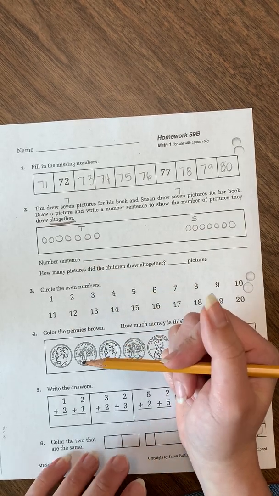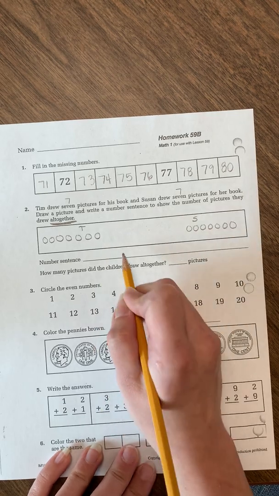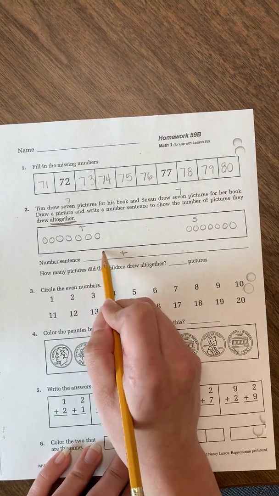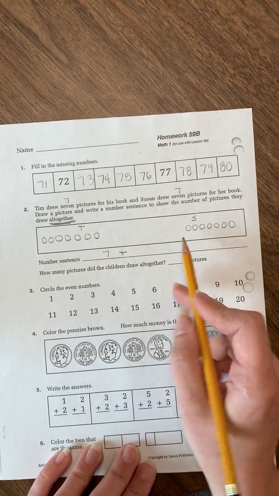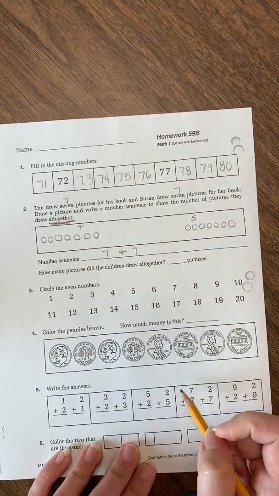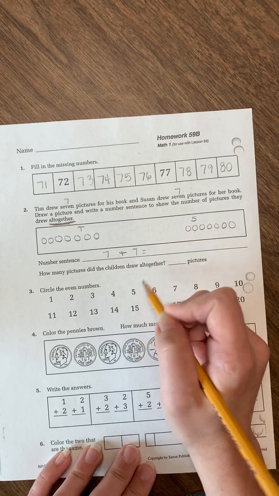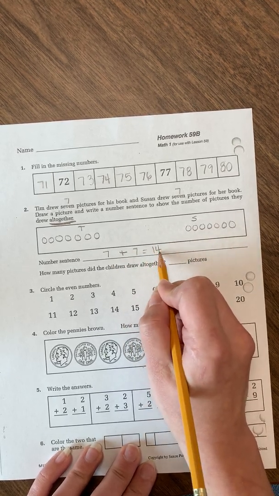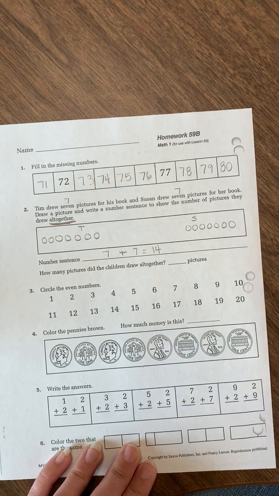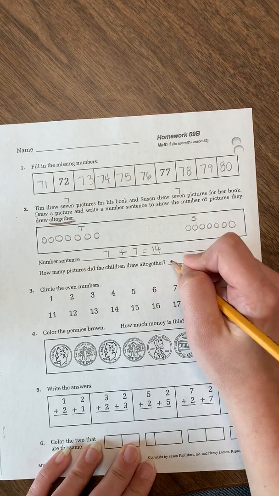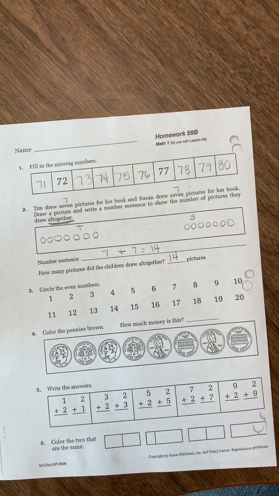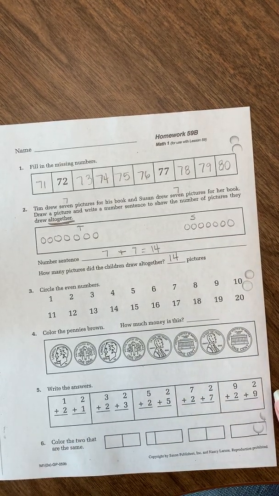It's telling us that we need to add 7 pictures by Tim and 7 pictures by Susan. 7 plus 7. Double fact, it's 14. The children drew 14 pictures together.